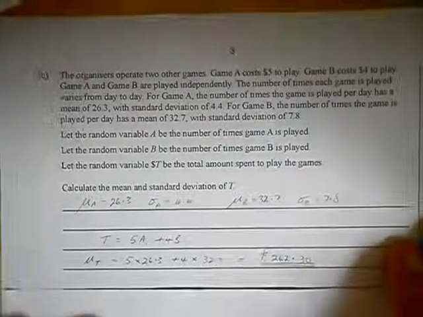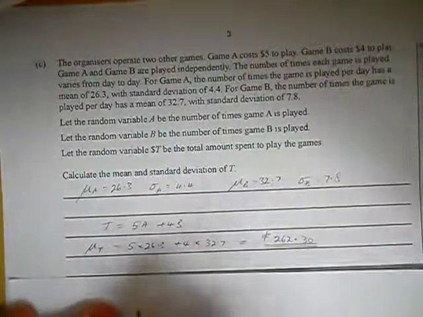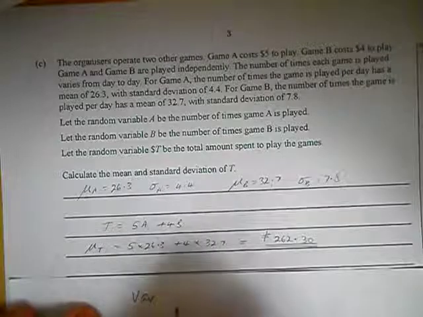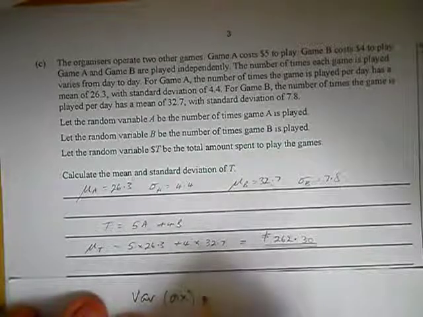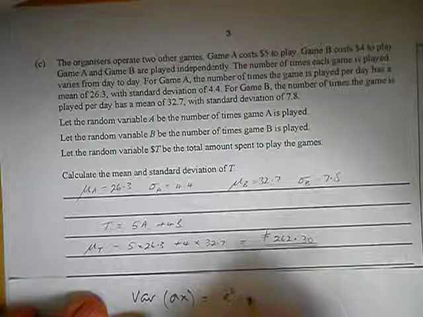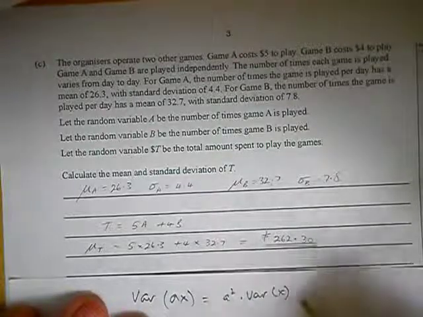Now, the next question says you've got to calculate the standard deviation of T. Look, you do not add standard deviations. We have this formula that the variance of aX is equal to a squared times the variance of X. Right? Now you do need to know that.